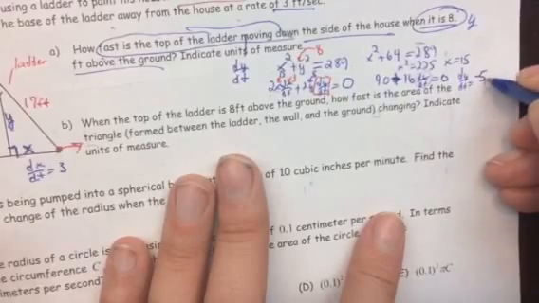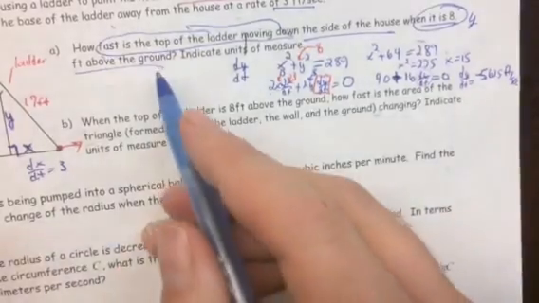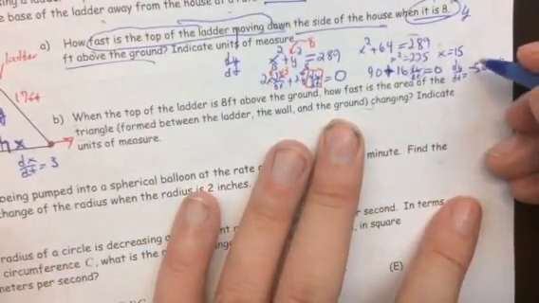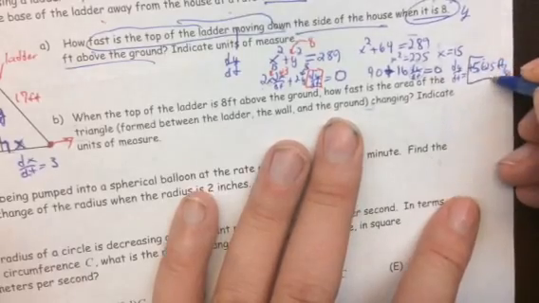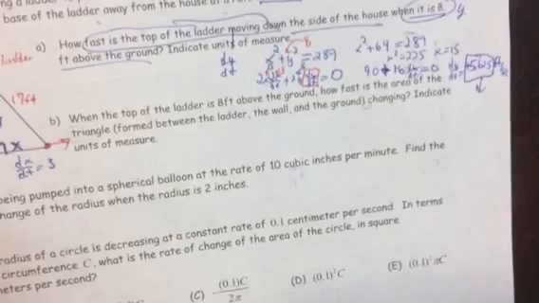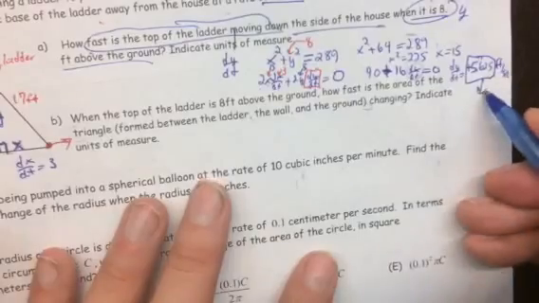equals negative 5.625 feet per second. Now, how fast is the ladder moving? I don't think we need positive or negative here. The speed is the absolute value of velocity, and it's just positive 5.625. That's how fast it is moving. It didn't ask for a direction. So I disagree with the answer key here.